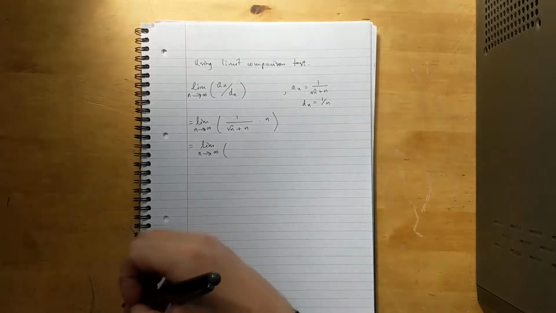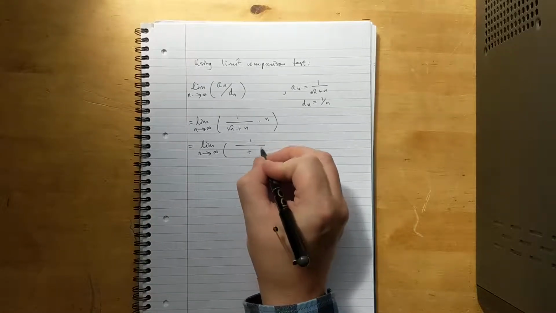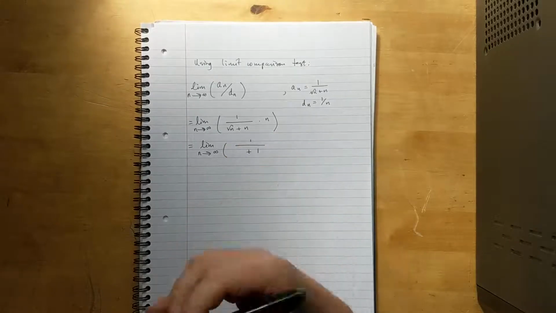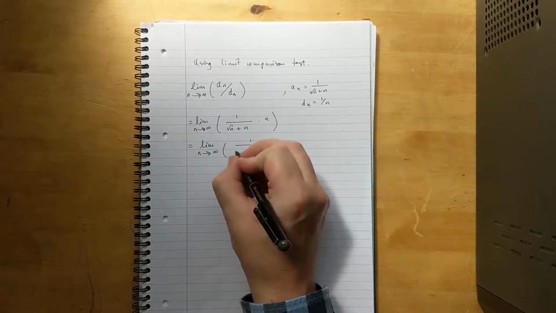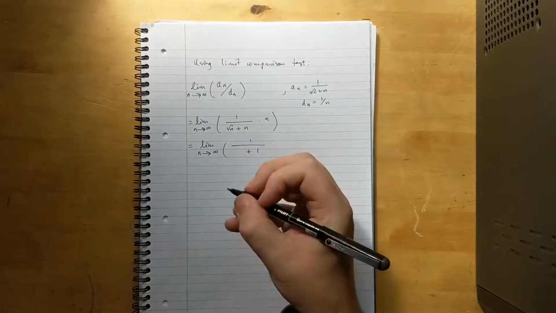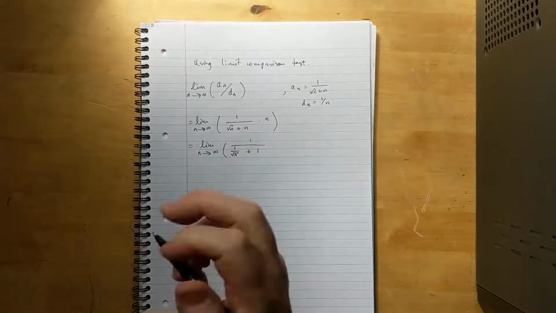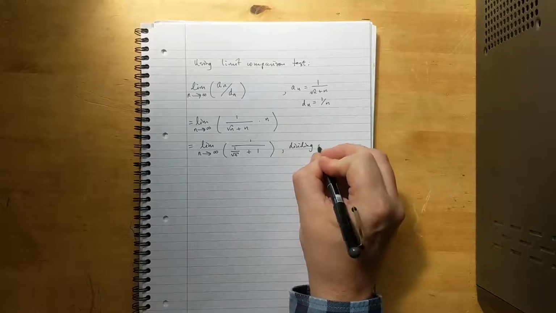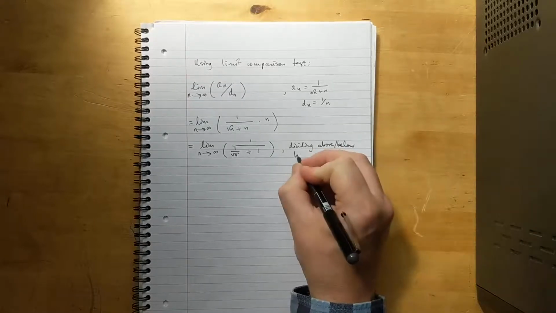So dividing above and below by n, we're going to have 1 over something plus 1. And this root n is, of course, n to the power of half. So when you divide it by n, we're going to have n to the negative a half, or 1 over the square root of n.